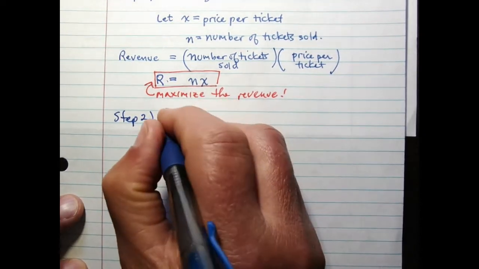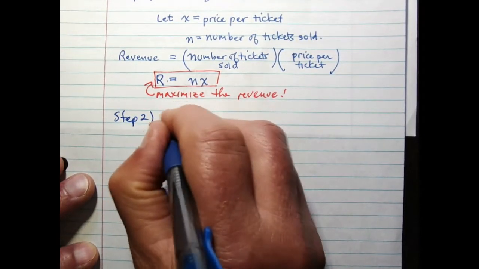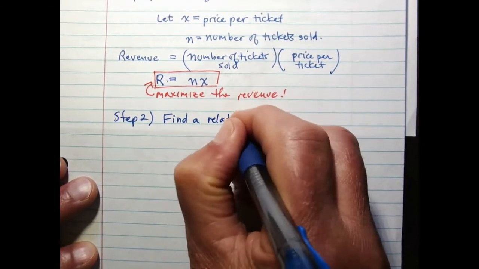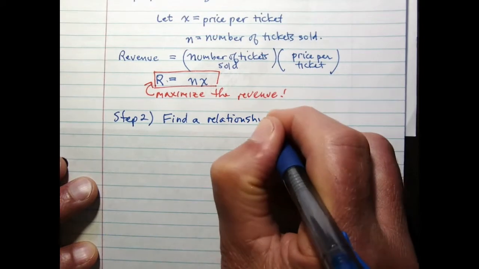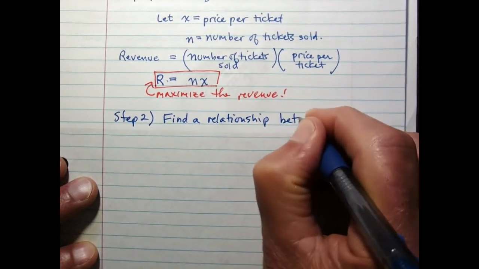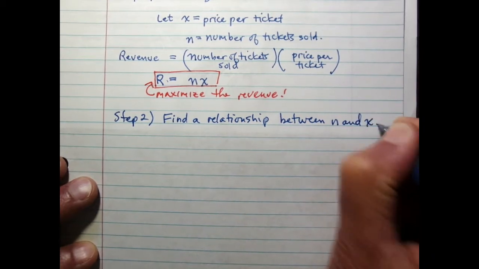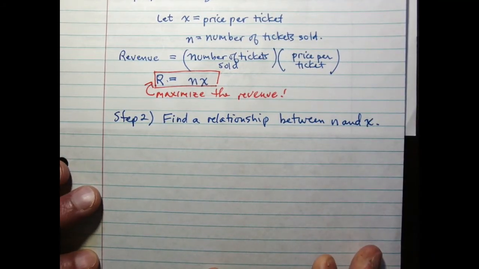We're going to find a relationship between n and x in this problem.